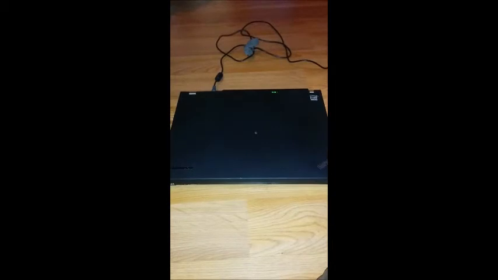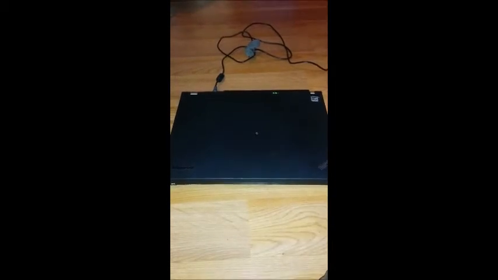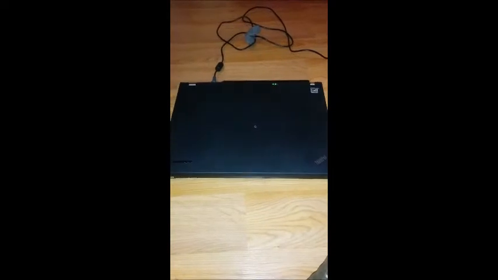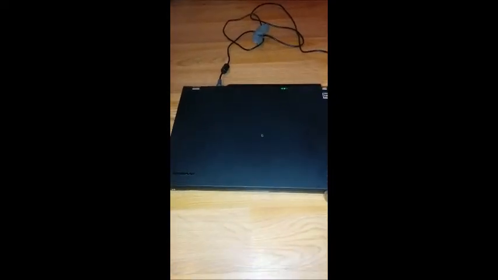We are going to be reviewing Windows 10 today. So we have a preview, and as you can see, using a Lenovo ThinkPad T400, so nothing special. It's kind of a test machine, if you will. I'm going to open it up.